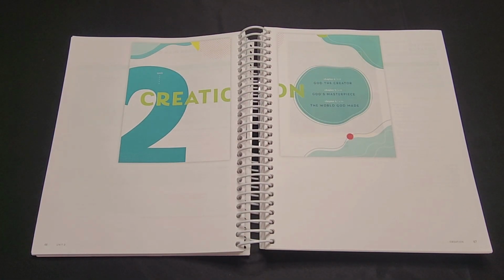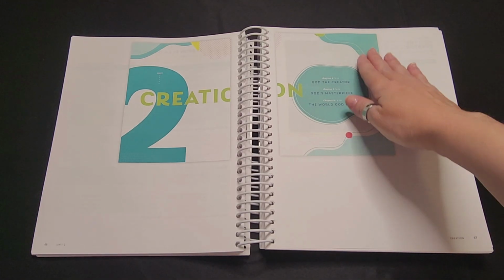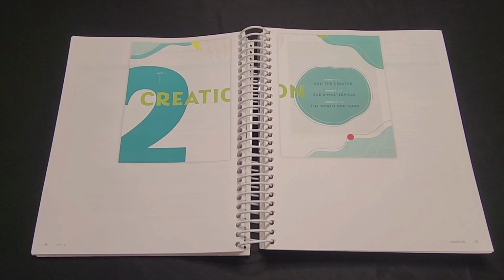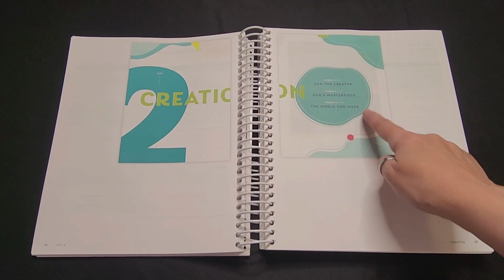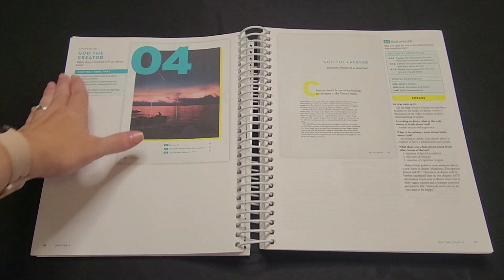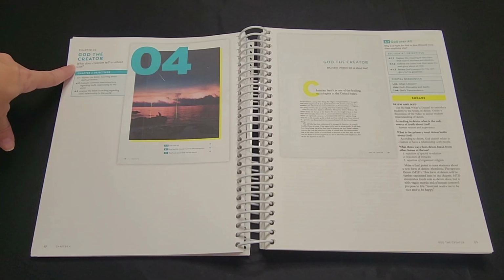Chapter 4 is the beginning of Unit 2. You'll see the unit opener. Here you'll see a mini table of contents for this unit, listing the chapters, the page numbers, and the chapter titles. At the beginning of a chapter, you'll see the chapter introduction question.